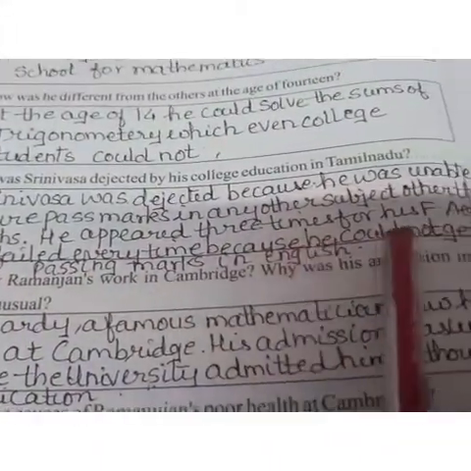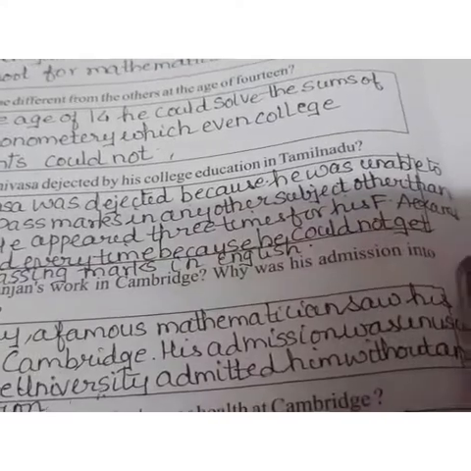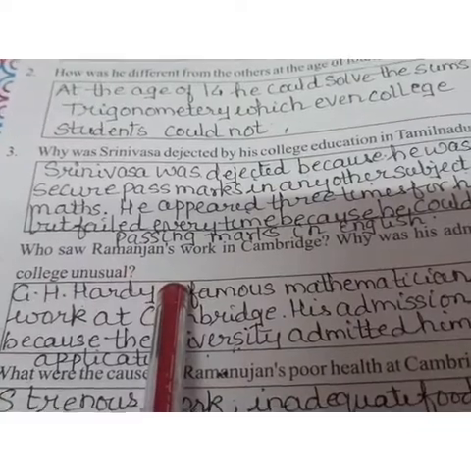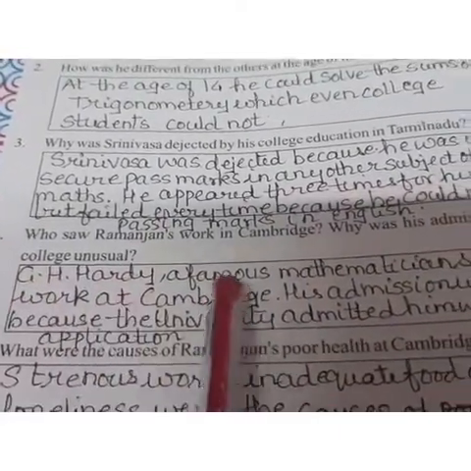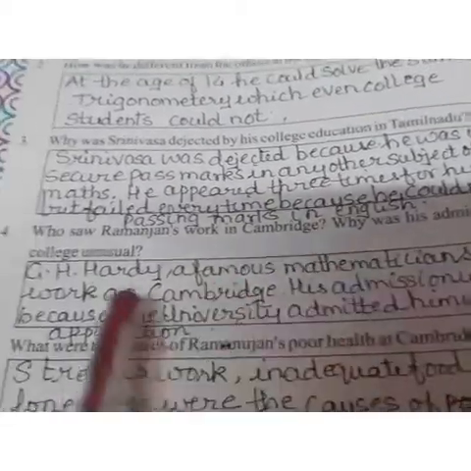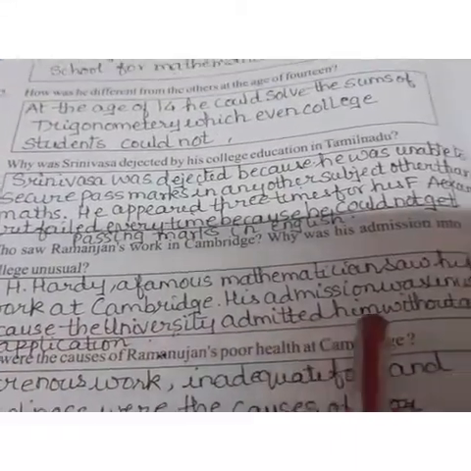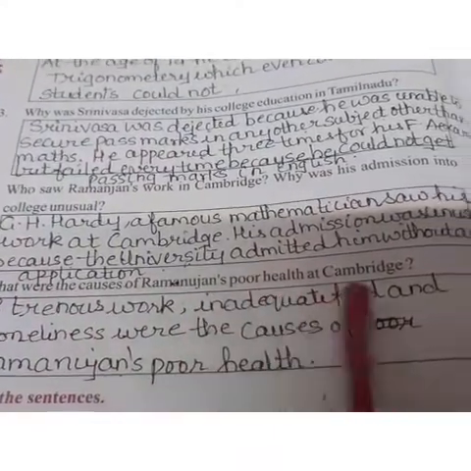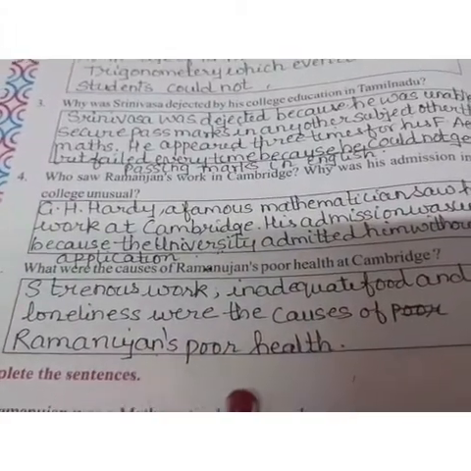He appeared 3 times for his FA exam but failed every time because he could not get the passing marks in English. Who was the person who saw Ramanujan's work in Cambridge? Why was his admission into the college unusual? G.H. Hardy, a famous mathematician, saw his work at Cambridge. His admission was unusual because the university admitted him without any application. What were the causes of Ramanujan's poor health at Cambridge? Strenuous work, inadequate food, and loneliness were the causes of Ramanujan's poor health.